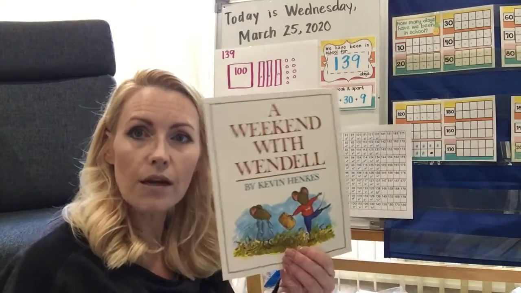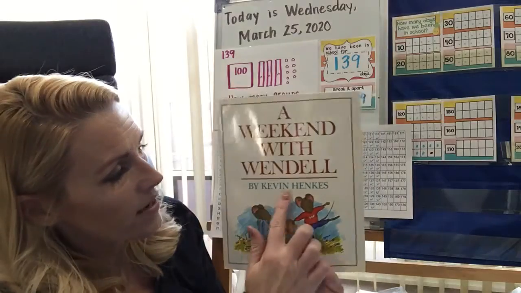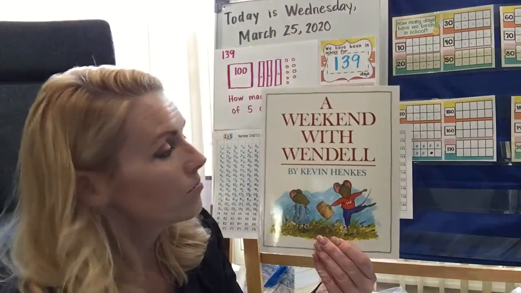And then today, I'm going to send to you in just a little while, I'm going to just read a story to you. It's called A Weekend with Wendell, and it's by Kevin Henkes, and he's one of my most favorite authors. I love him so much. So I'm just going to send you a video of me reading this story, and then I'm going to upload a video to Seesaw that's going to be about your writing assignment, and I'm going to upload a video to Seesaw about your reading passages that you had this week.